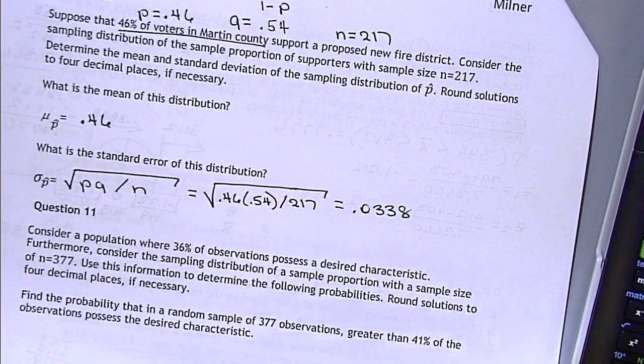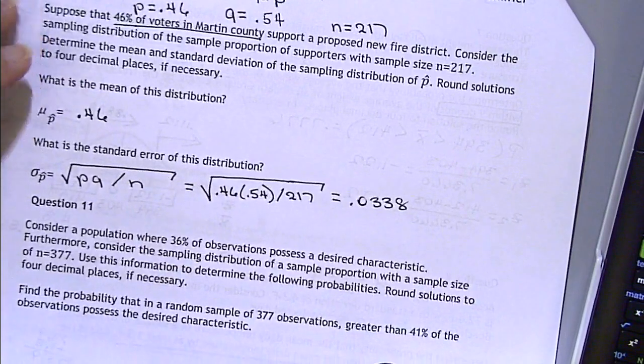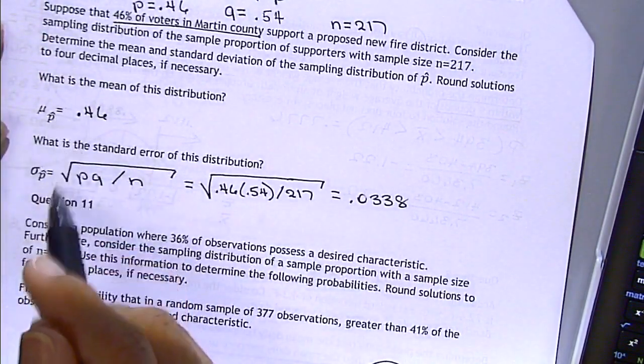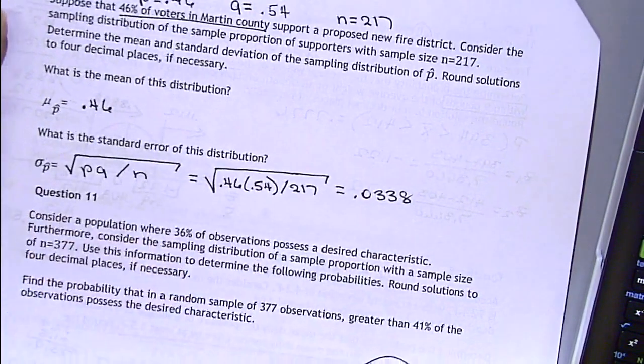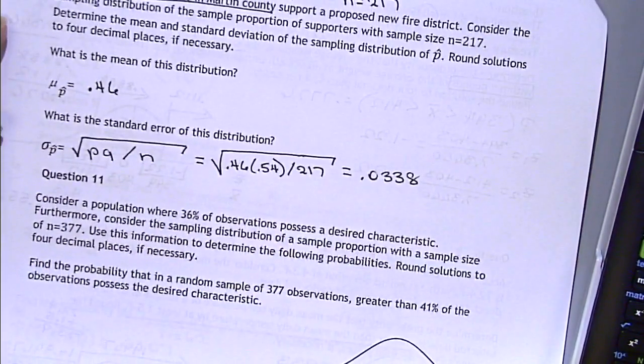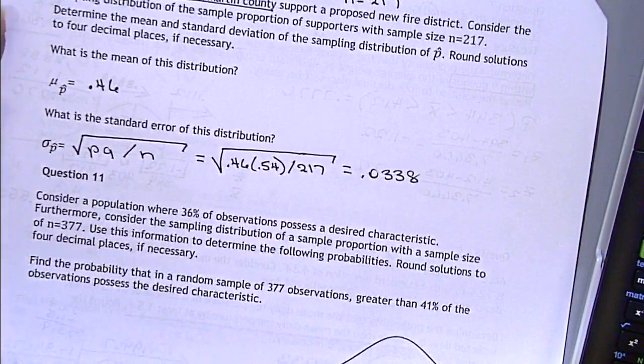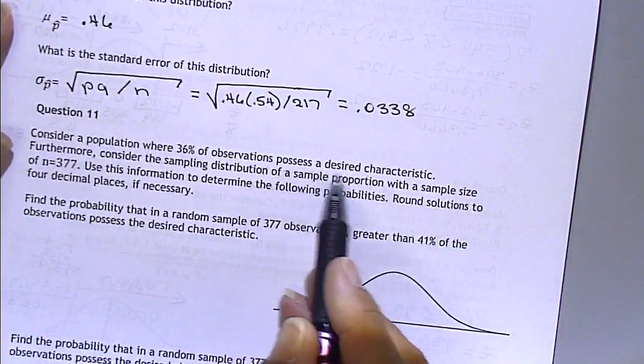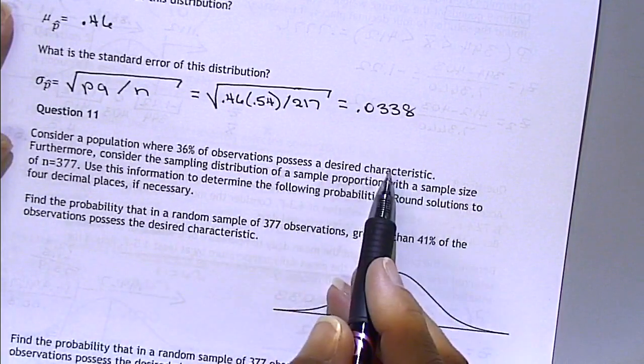Because there are so many decimals in these problems, right? That the precision gets to be a crucial point. Okay, but that's how you calculate the mean and the standard deviation of the sampling distribution of the proportion, p hat.